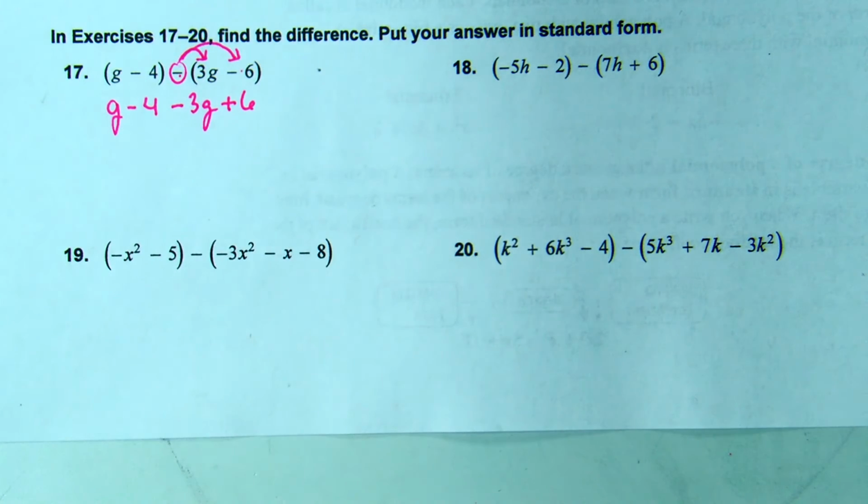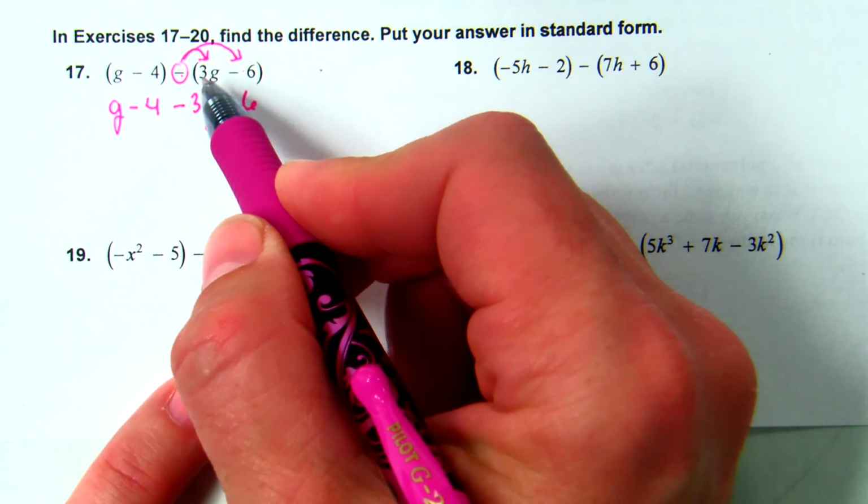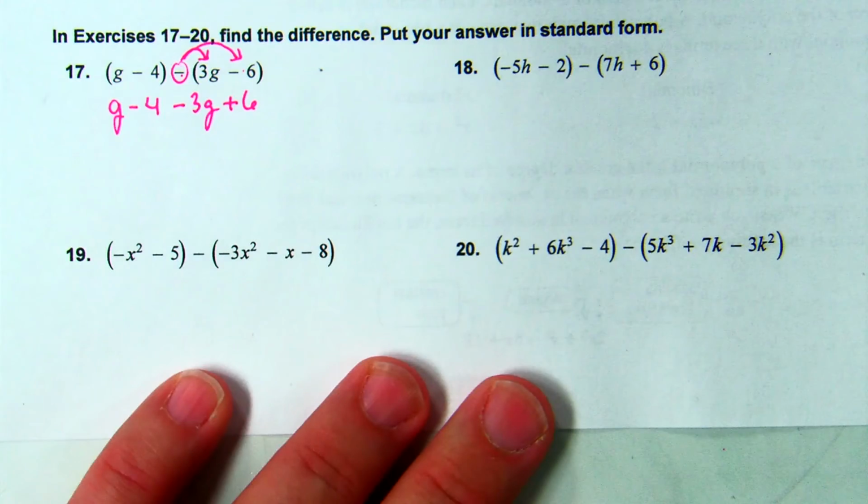And so that is rewritten, taking care of the parentheses and the negative sign. Now I can combine like terms and put it into standard form. Again, this negative sign is just being distributed into the parentheses, and all it does is change the sign of the terms within the parentheses.